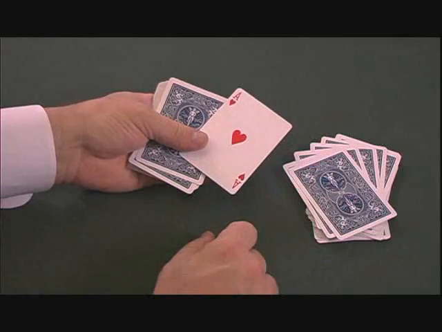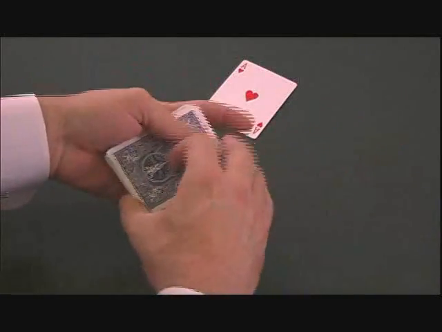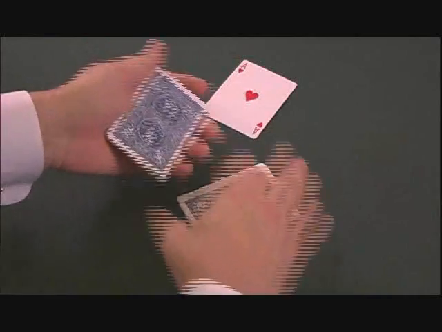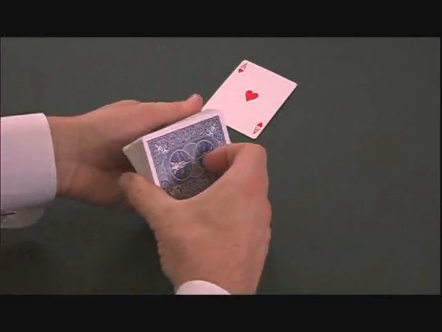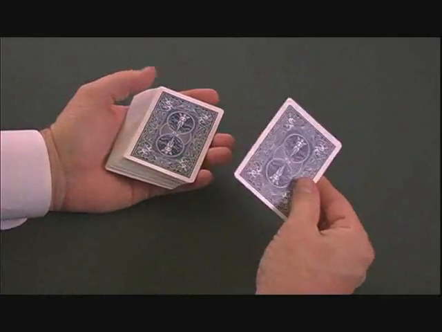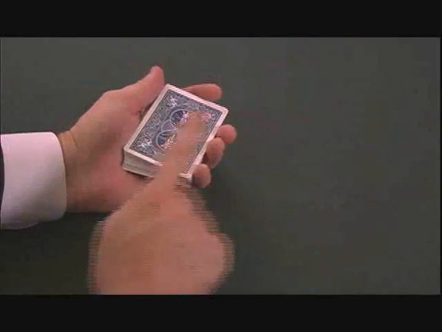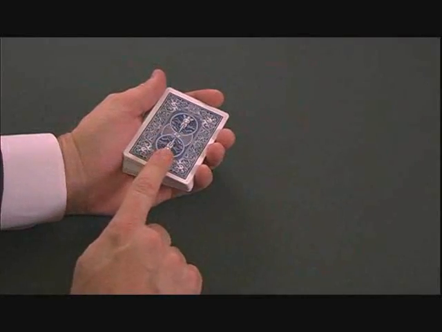Yes, it is. This is the Balducci force, and this is a better handling of what was also called the cut deeper force. Here's how it's handled. The Balducci force, this card is going to go second. You see, in the cut deeper force, the force card would merely be on the top of the pack.